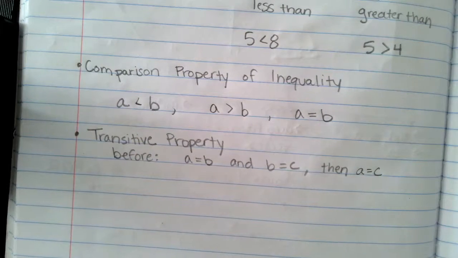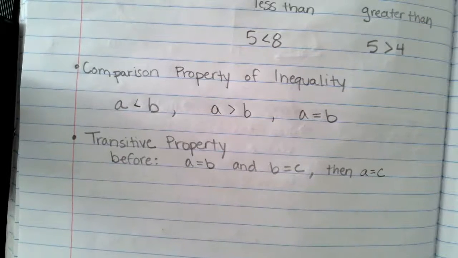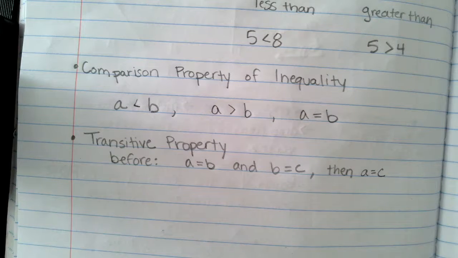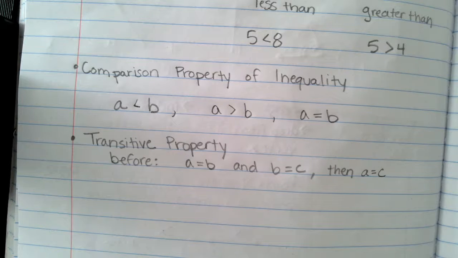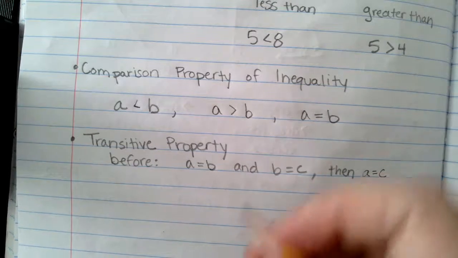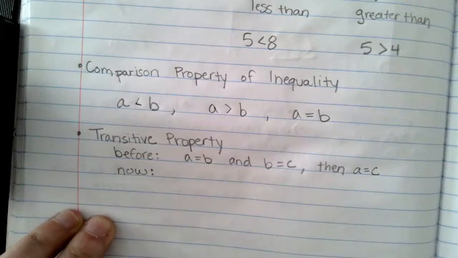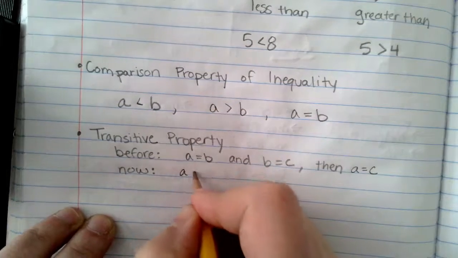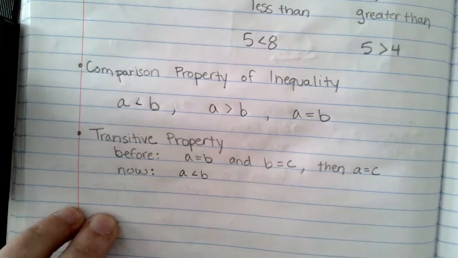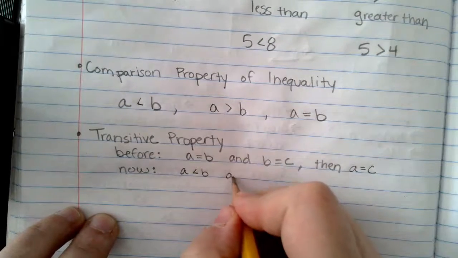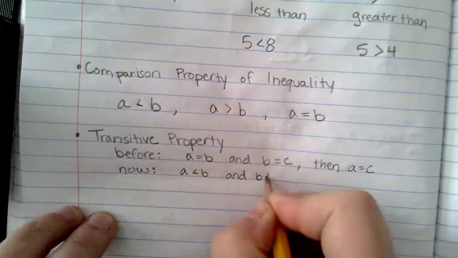If I say Ava has the same cell phone as Damien, and Damien has the same cell phone as Sophian, what do I know about Sophian and Ava? They have the same cell phone. Everything's the same. Okay? But now with inequalities, what are we going to do now with it? If we know A is less than B and B is less than C.